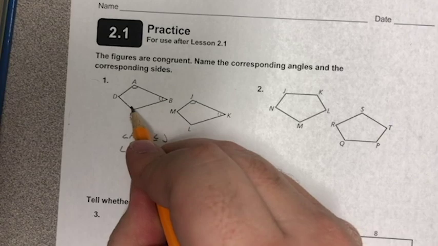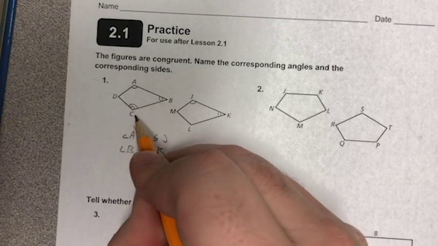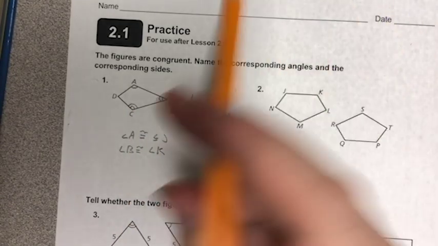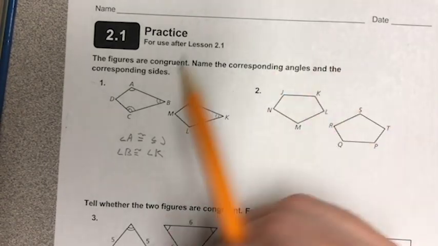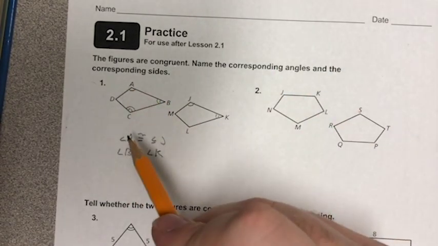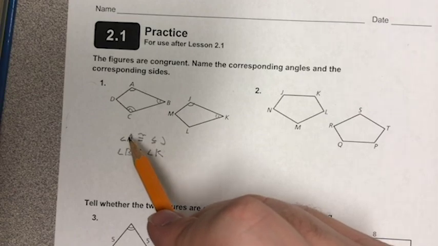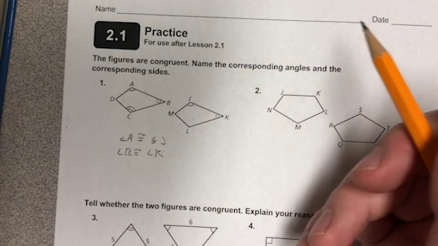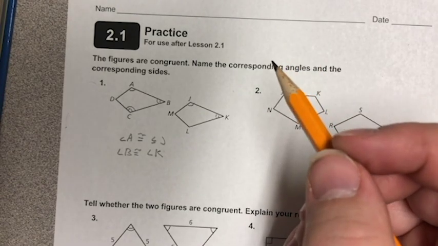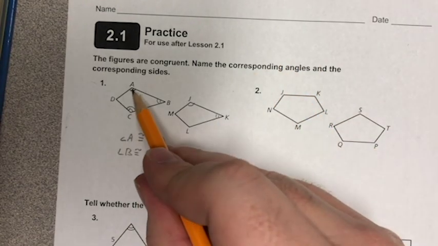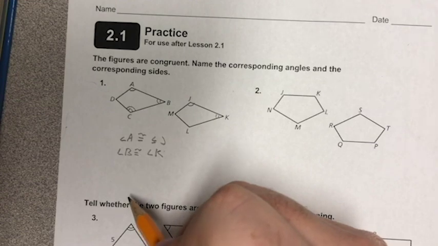And I could do the same thing with C, but notice this time, here's the other little piece right here. This one we cannot prove, but they look like they're the same. Unfortunately, I can't prove that. It looks like they are, but we cannot prove that angle A and angle C are the same.